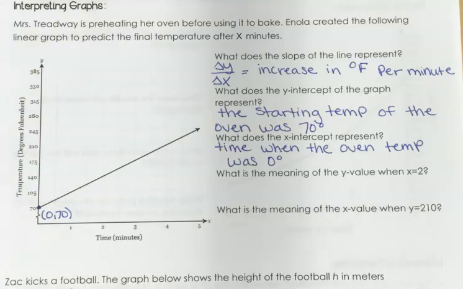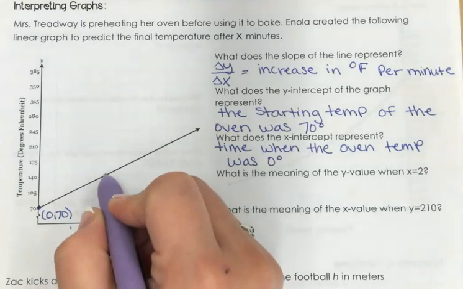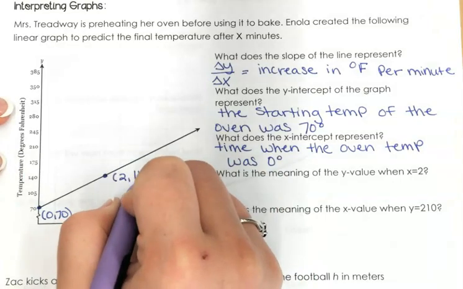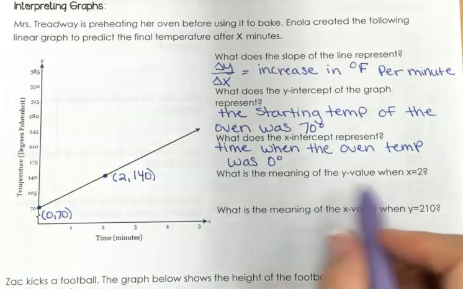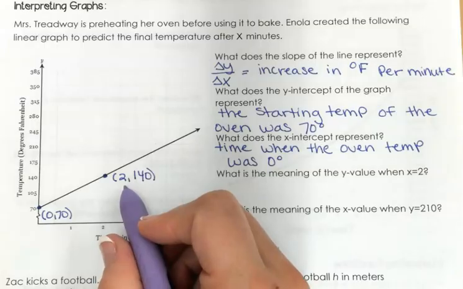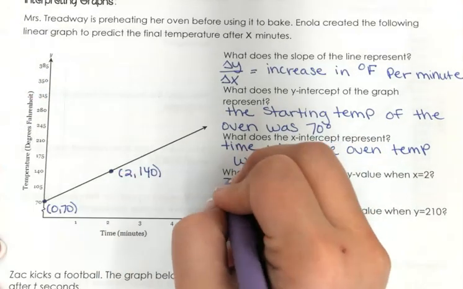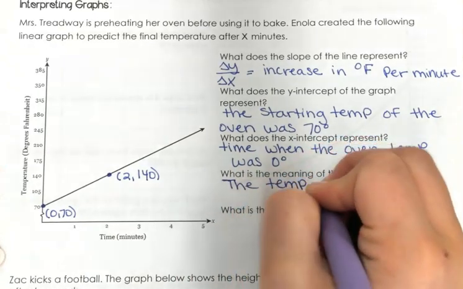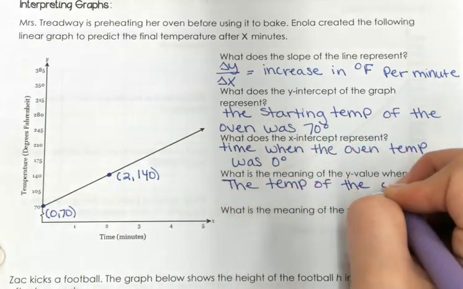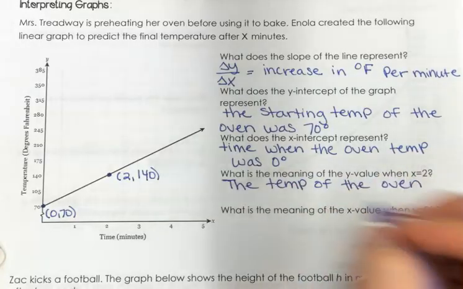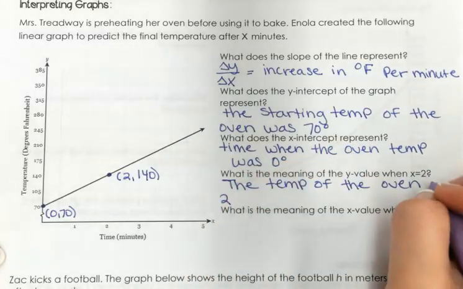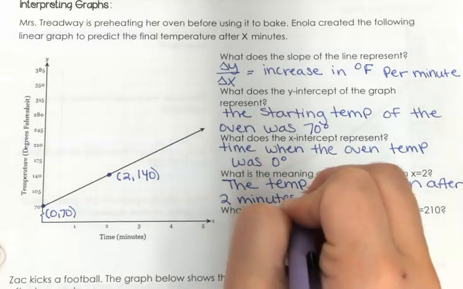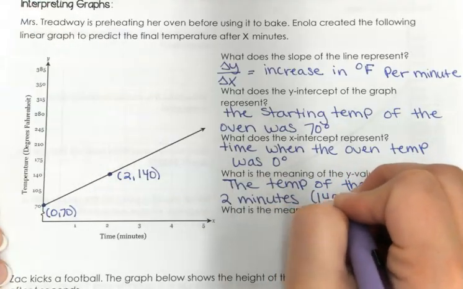What is the meaning of the y value when x is equal to 2? Well, if I look right here at my graph, I've got (2, 140). So the meaning of the y value when x equals 2, well, that tells me the temperature of the oven after 2 minutes, or 2 minutes after I turn it on. And we know that to be 140 degrees by looking at our graph.